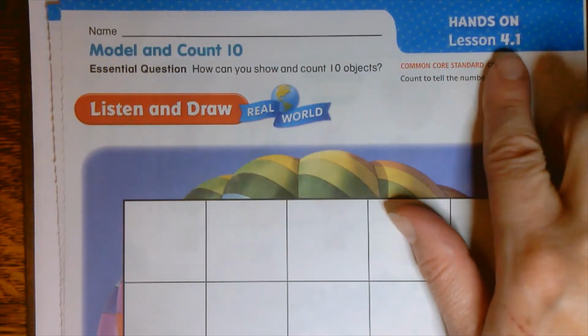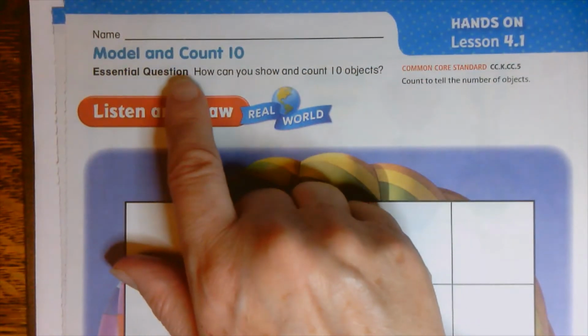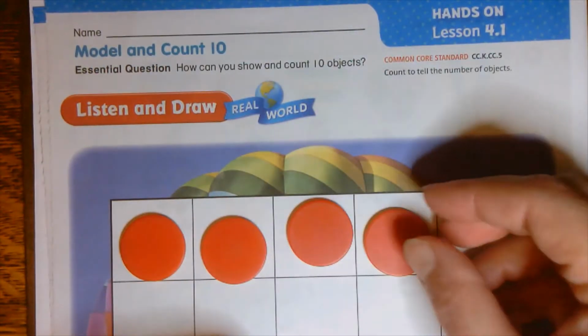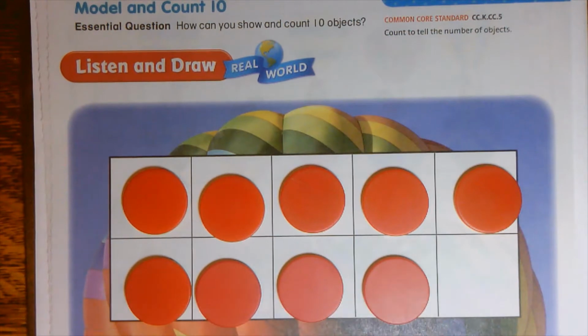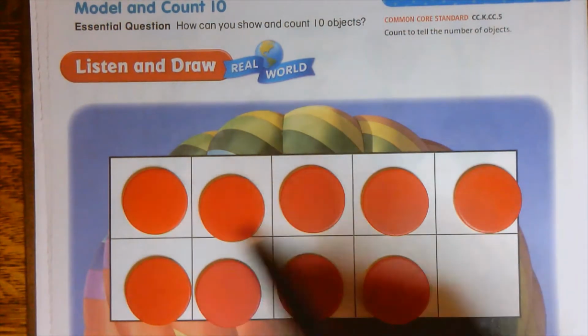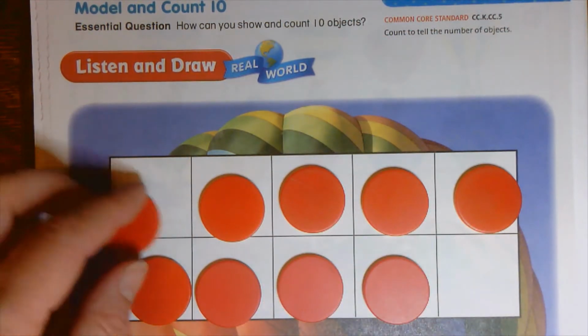All right, guys, now lesson 4.1. Oops, there we go. 4.1, model and count 10. This is now where you need the counters. So right up here at the top, we're going to start by putting out 9 counters. Remember, red, start over here in the corner and go across. Once you have a whole row, you know that's 5. And then 6, 7, 8, 9. Go ahead and trace those. Get your red crayon and color them in.